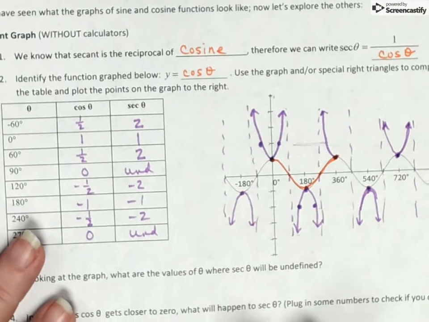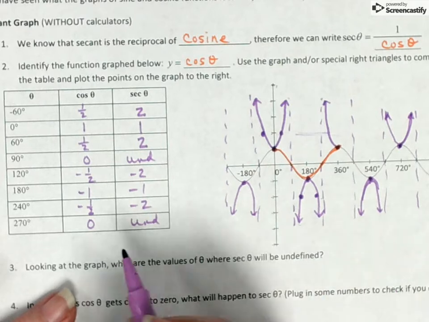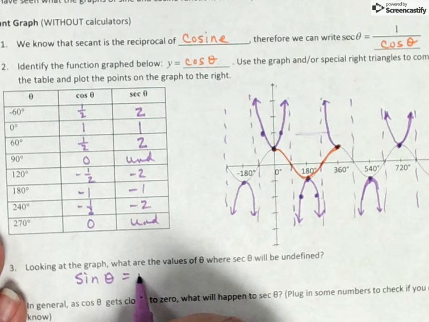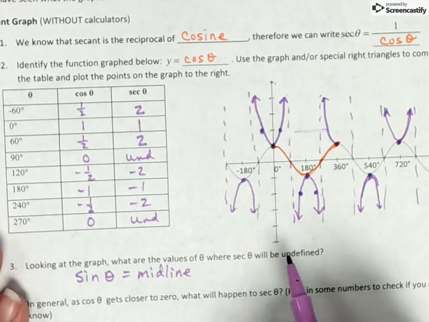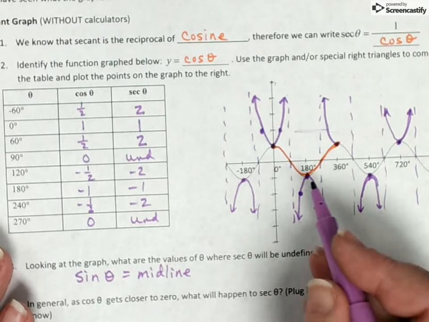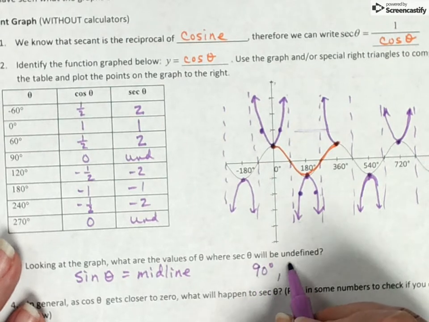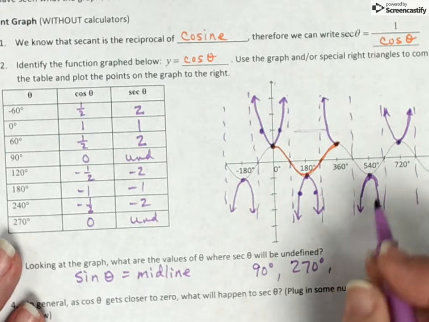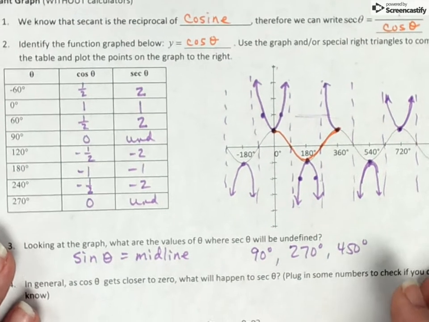When we look at that, we can recognize everywhere that secant was undefined was anywhere that sine of theta is equal to the midline value. Anytime it was equal to the midline value, secant will be undefined. Now in this particular graph, that was at 90 degrees, 270 degrees, 450 degrees. How far apart are those? Those are 180 degrees apart.